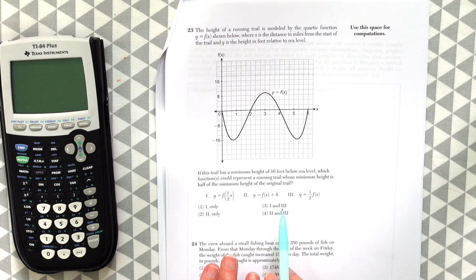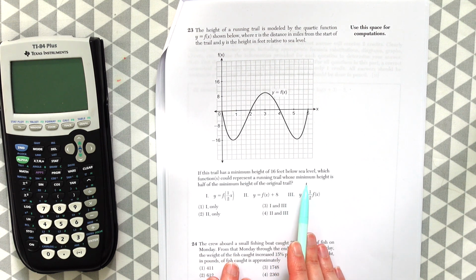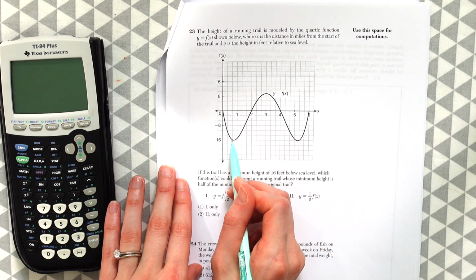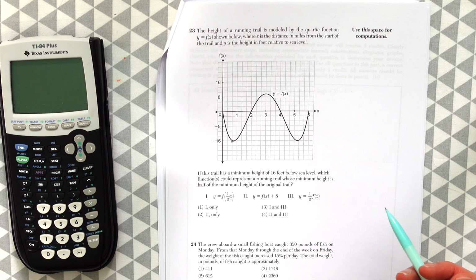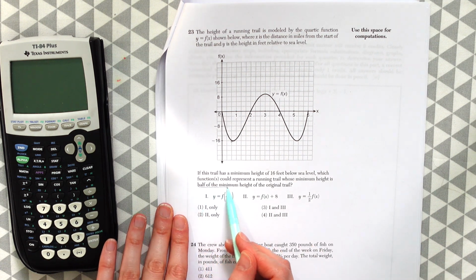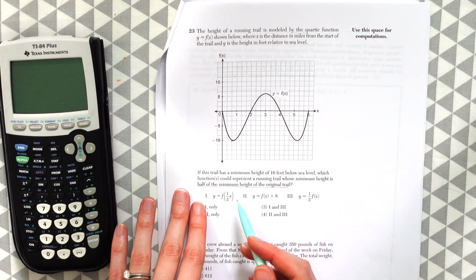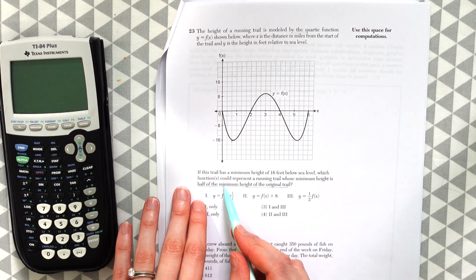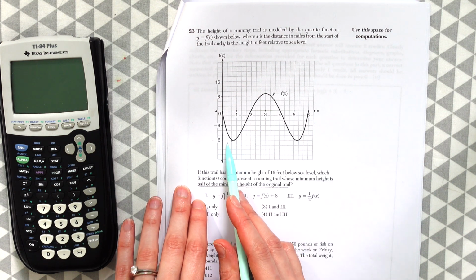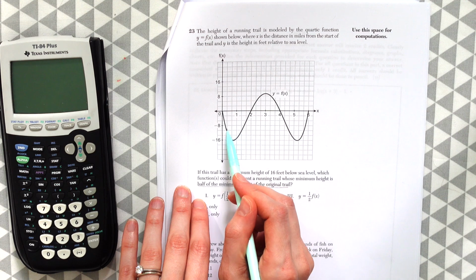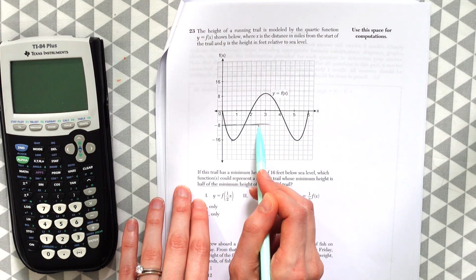If this trail has a minimum height of 16 feet below sea level, so that's what this represents right here, minus 16 feet below sea level, which function could represent a running trail whose minimum height is half of the minimum height of the original trail? So if we're looking for half the minimum height, we want half of this negative 16. So we're looking to end up over here at negative 8.